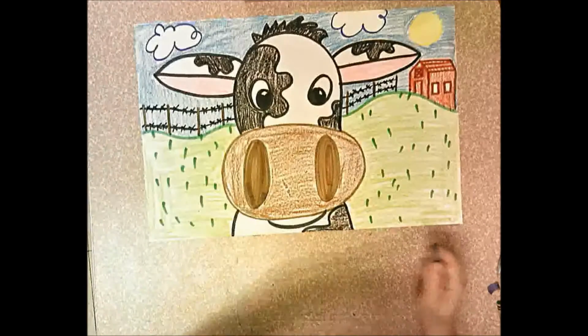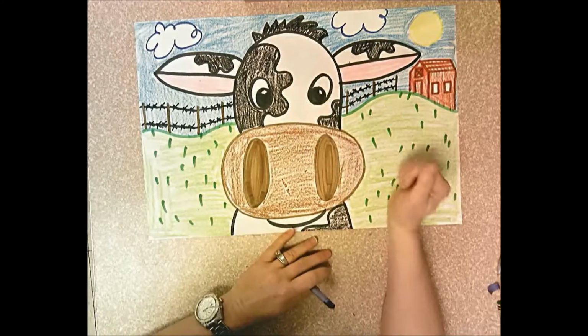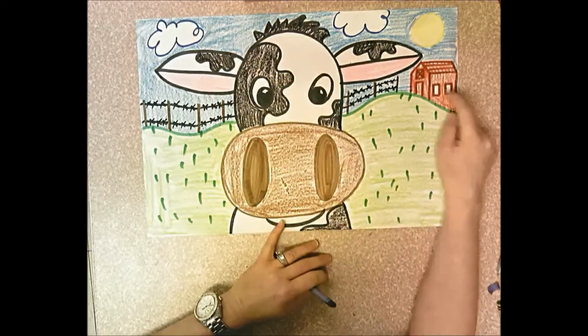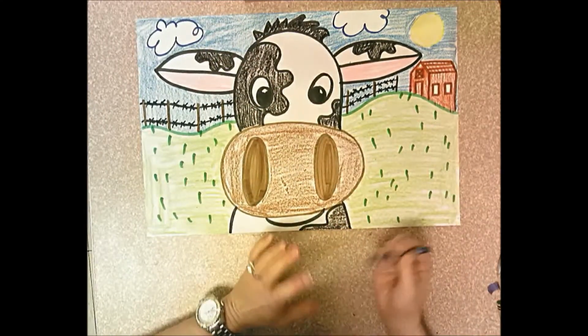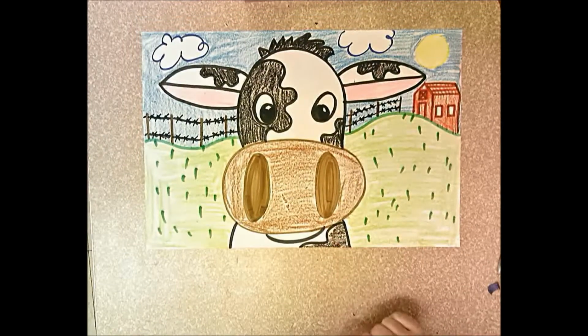Okay, so notice that the only things that are left white are your cow parts that don't have the black spots, your clouds, and maybe the windows on your barn. But everything else is colored in nice and solid. And there you have your finished cow portrait. Good job, kindergarten.